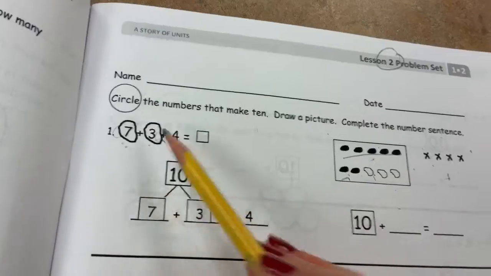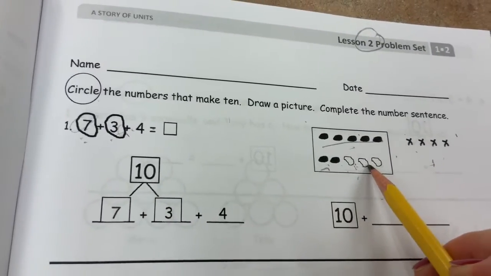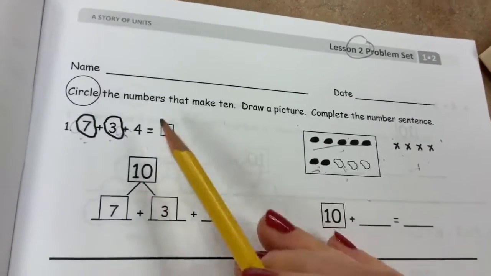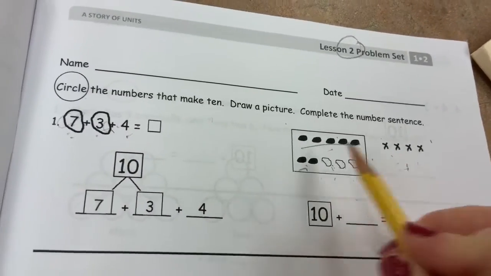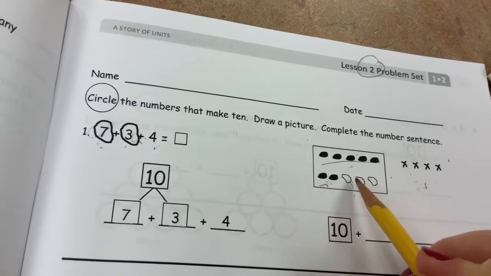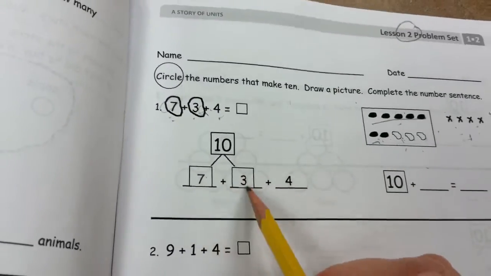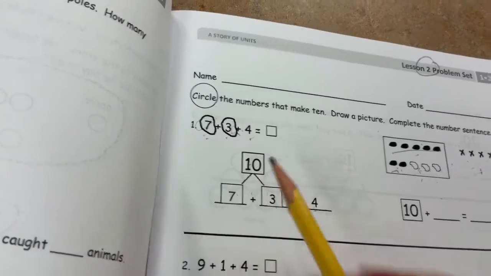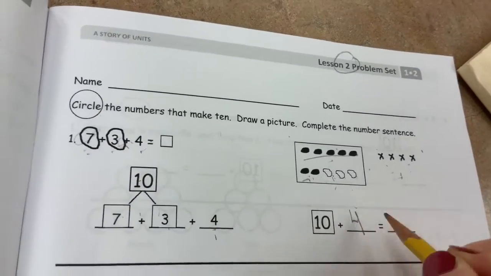They saw that 7 and 3 made 10, which is why they put them together and put a box around it to show that's 10. Notice that they boxed 10 here and they boxed 10 here. And then the last thing they needed to show in the picture was a 4. And they also made the 4 look different. So the 7 is dark circles, the 3 is light circles, and 4 are X's. Now let's look at the equation. 7 plus 3 plus 4, turning the 7 and the 3 into 10 as a number bond. And then we take the 10 and the 4 to make our last sentence, and 10 plus 4 is 14.